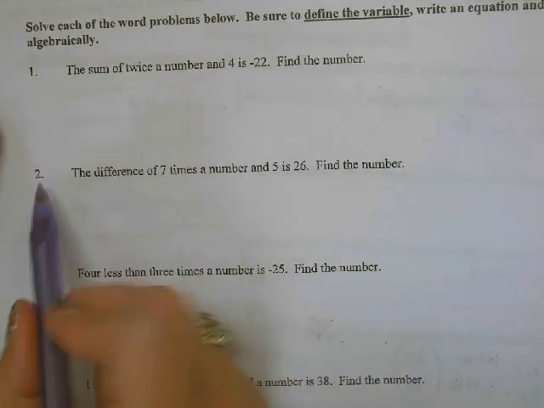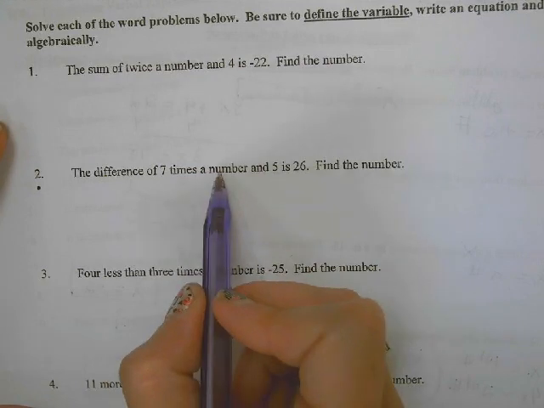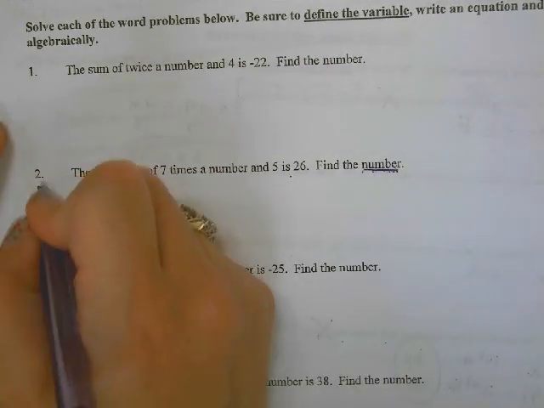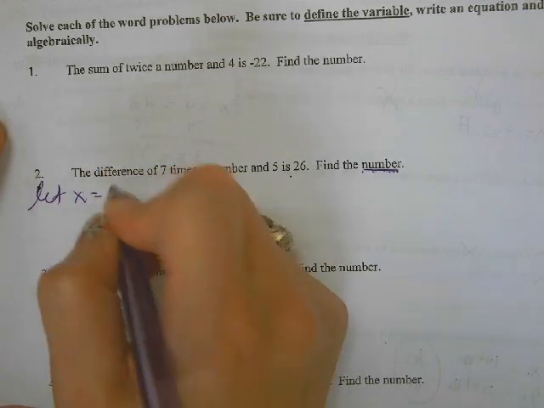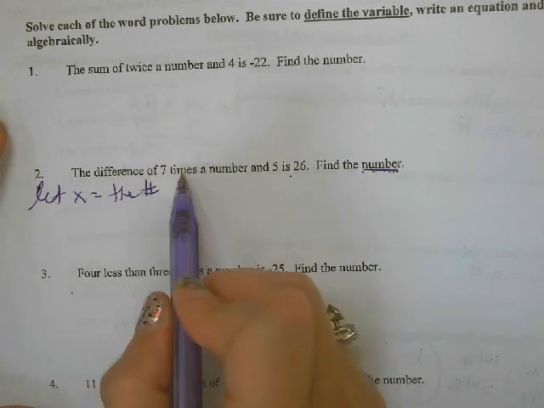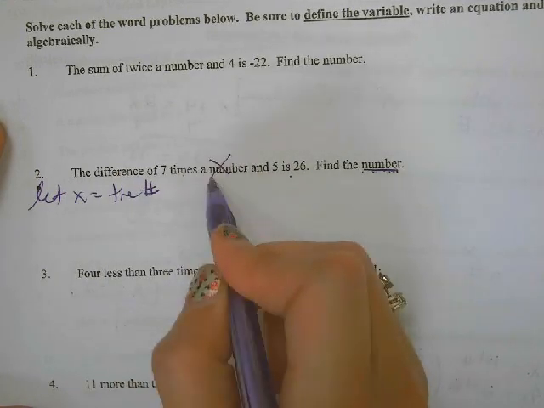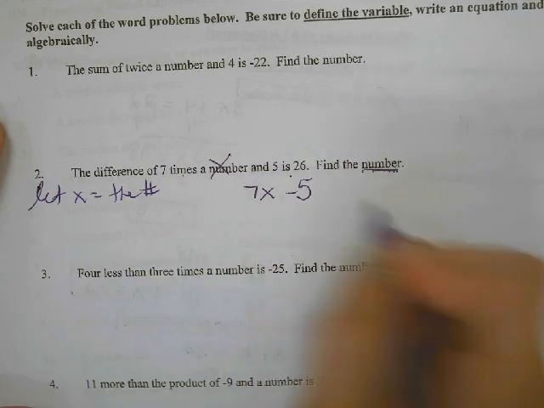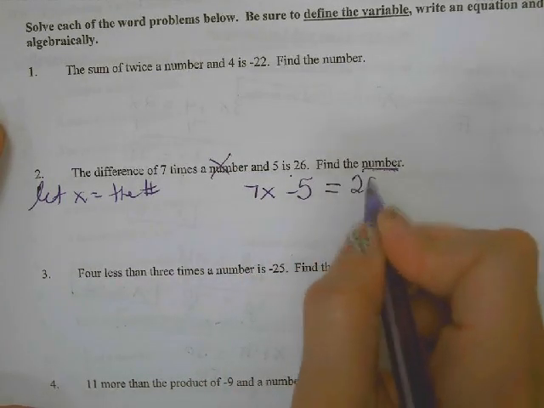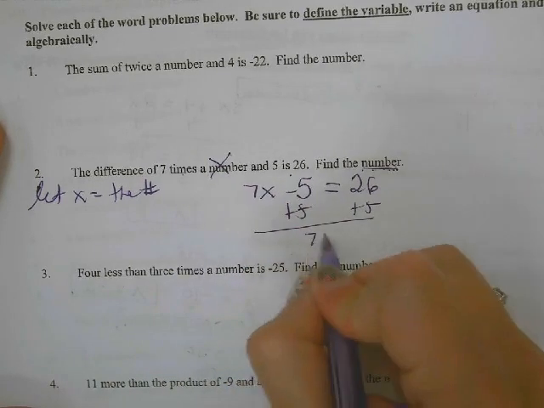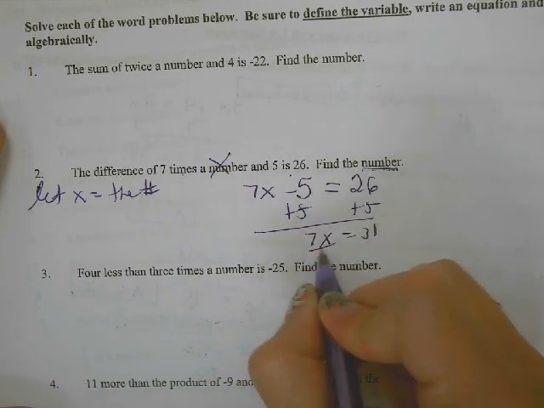We're going to look at number 2. The difference of 7 times a number and 5 is 26. Find the number. Let x equal the number. So the difference of 7 times a number, so the difference of 7x and 5 is 26. So now I'm going to add 5 to both sides. And I'm going to divide by 7.